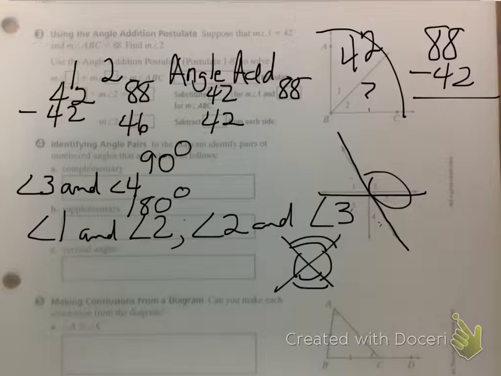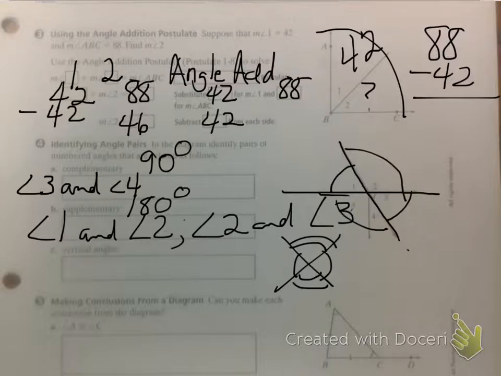Okay, vertical angles. Let's erase a little bit here so we can see better. Vertical angles are going to be making an X, and I see an X right here. So vertical angles would be angle 1 and 3, and 2 and that whole piece that I don't know because it's together, 4 and 5.